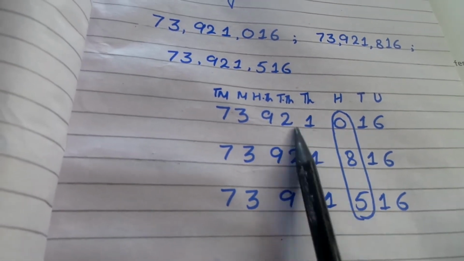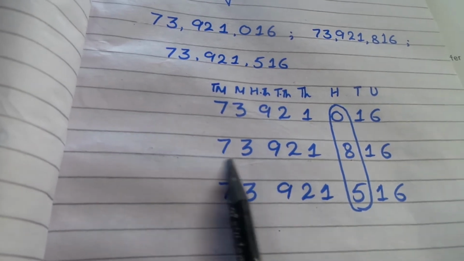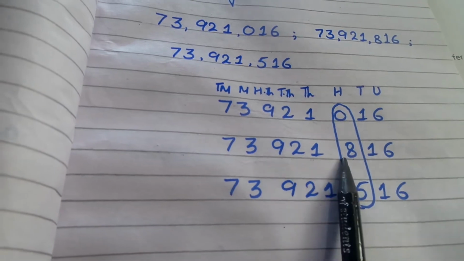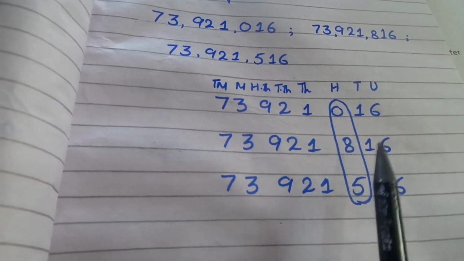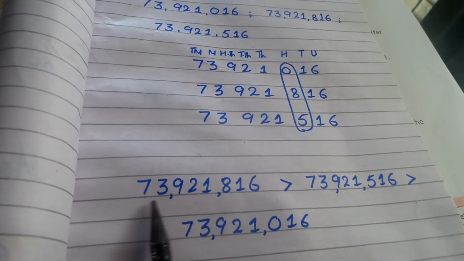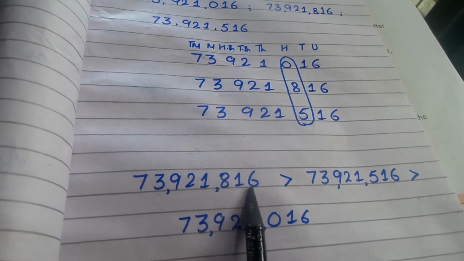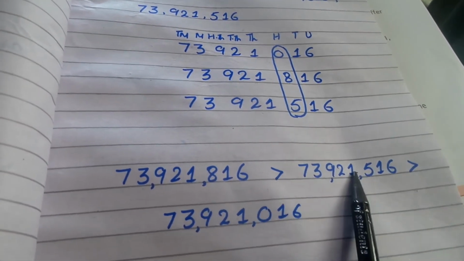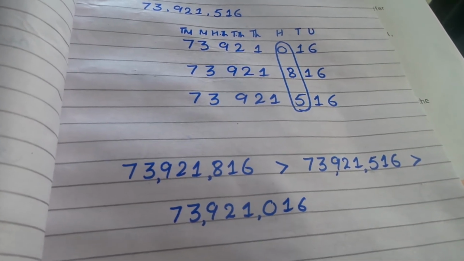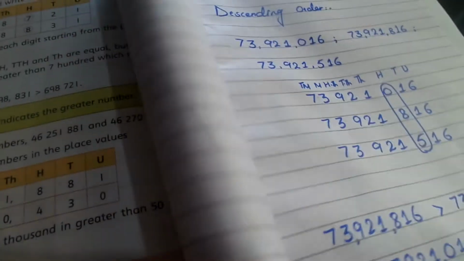But in the hundreds place, there are different digits: 500, 800, 000. It means the greater number is this one, which has 800. This number is greater than this, and this number is greater than this. You have to write this: 73,921,816 is greater than this, which has the 500, and greater than this, which has the 000. Or you can write them just putting commas between them.